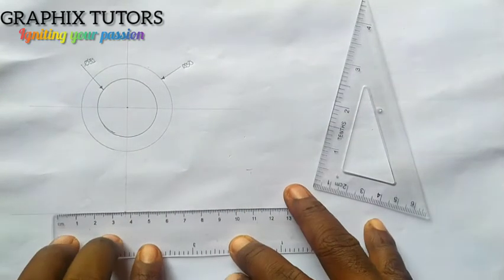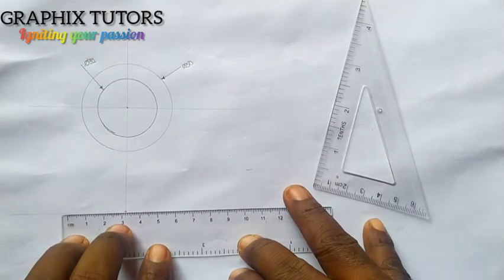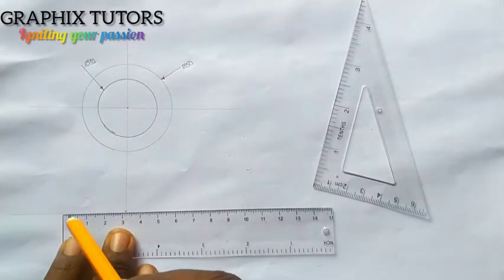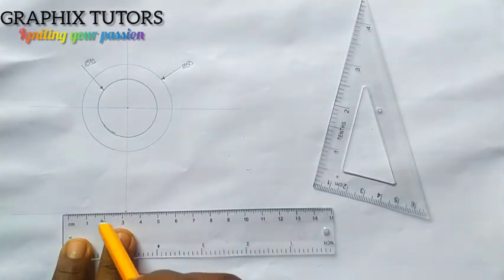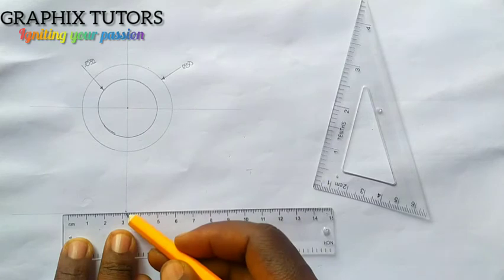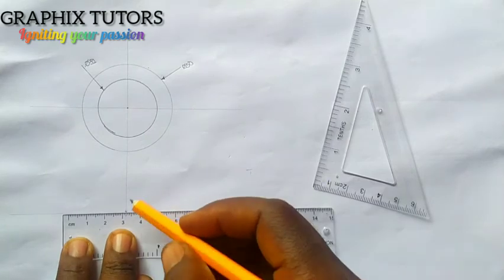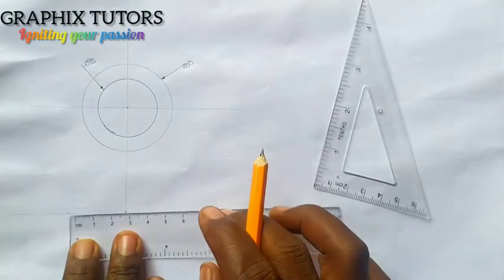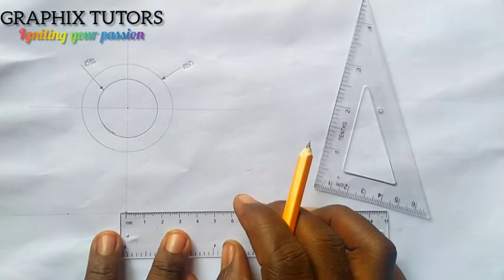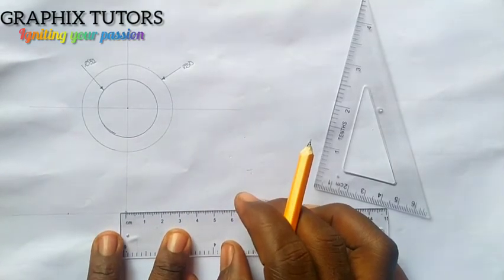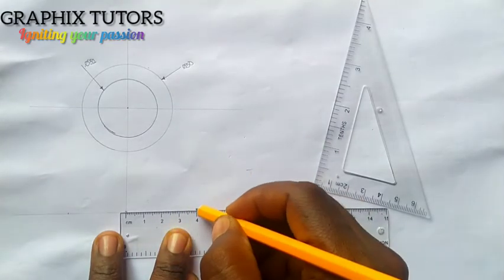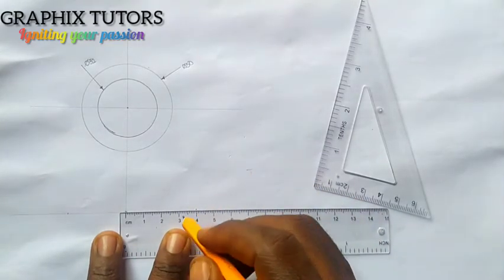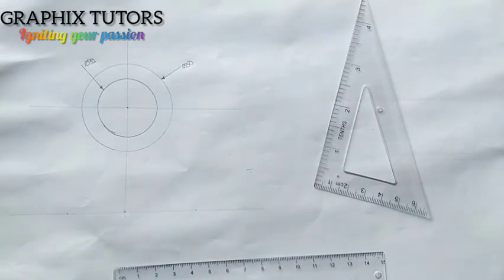I'll measure 32: this is 0, 10, 20, 30, 31, 32 here. I'm going to mark here, and 40 from here. This is 40 here. So these are the two different points.